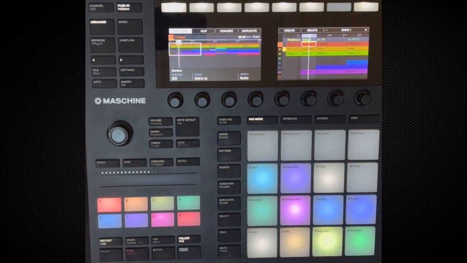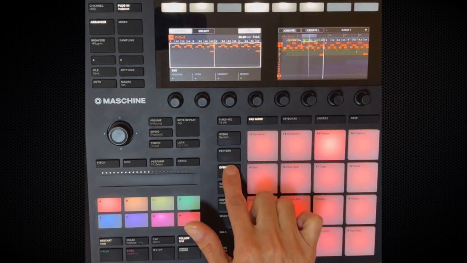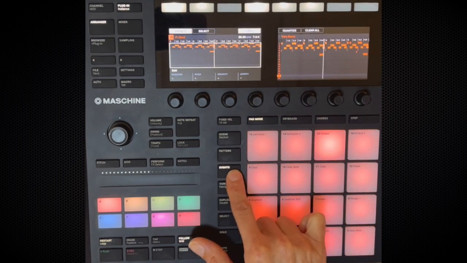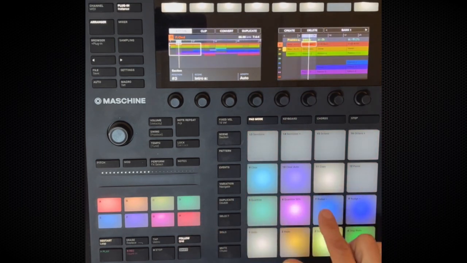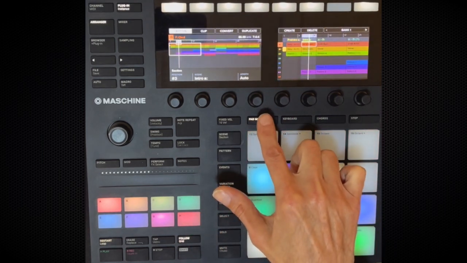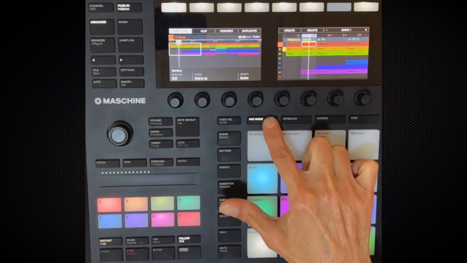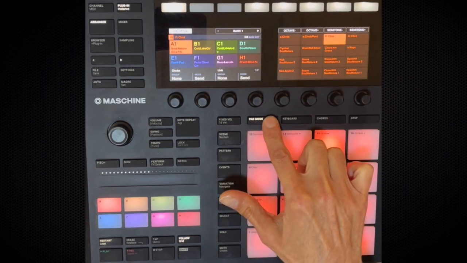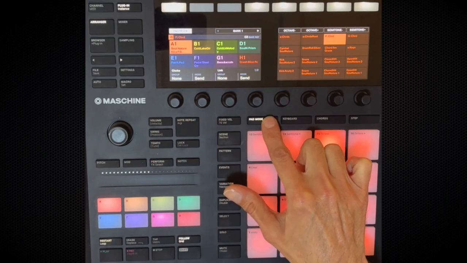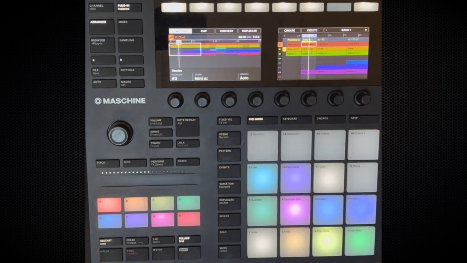Back to arranger again. So yeah, events on and off is mainly what I'll be using here. If I'm in pad mode like this, it's a nice way, instead of just seeing A1, B1, C1, to be able to press pad mode and see all my groups again. Press pad mode again, toggles back to the arranger view.